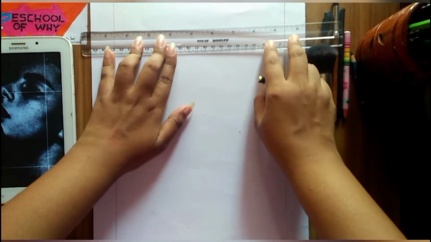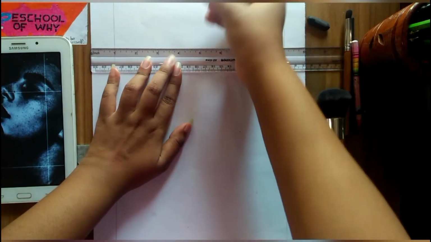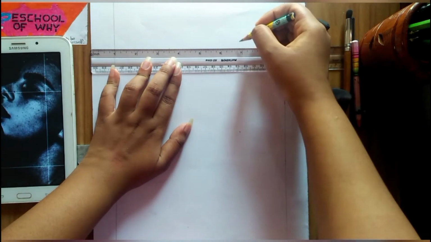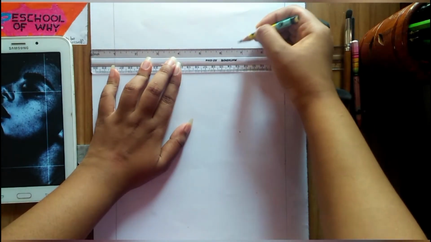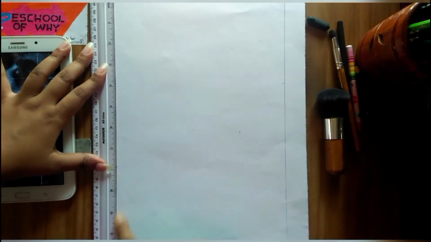Then I take a scale, place it on the paper, and divide the width into 3 parts. In the same way, I divide the length into 3 parts.